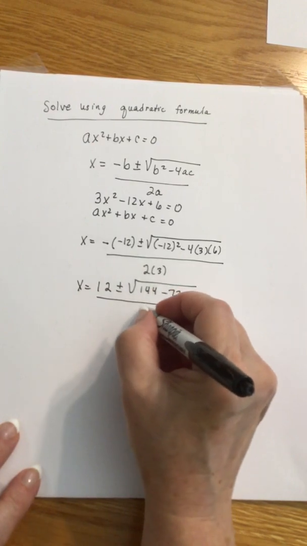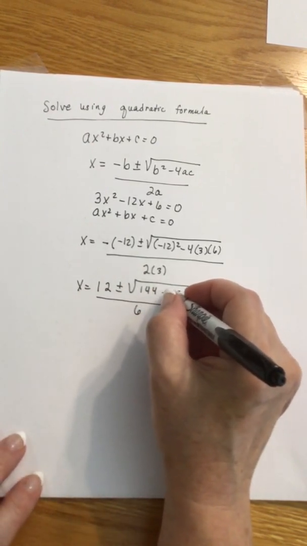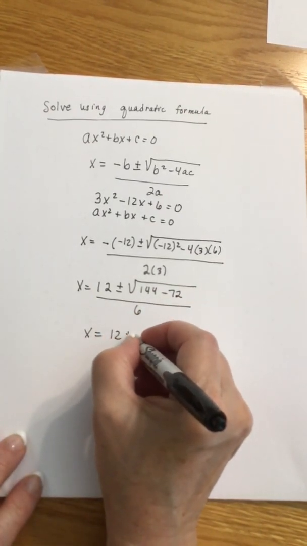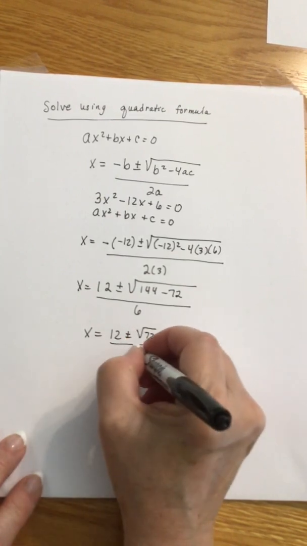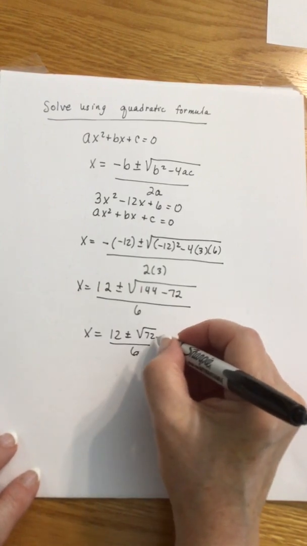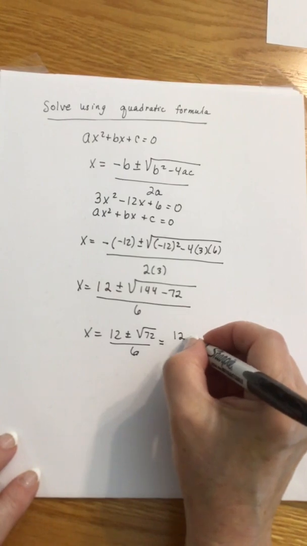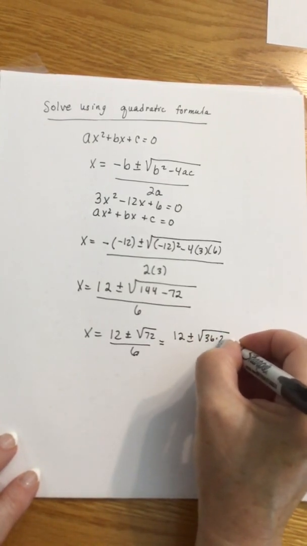All over 2 times 3 is 6. So now we subtract 144 minus 72, so I get x equals 12 plus and minus the square root of 72 over 6. But now we have to do something with that square root of 72. We have to simplify it. So I've got 12 plus and minus the square root of 36 times 2.